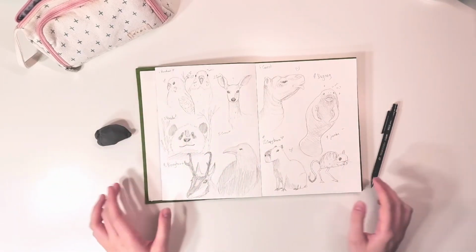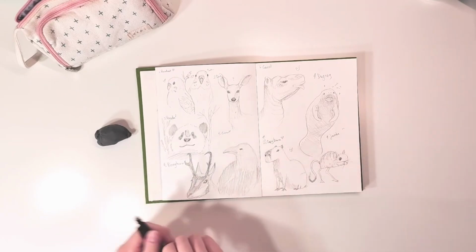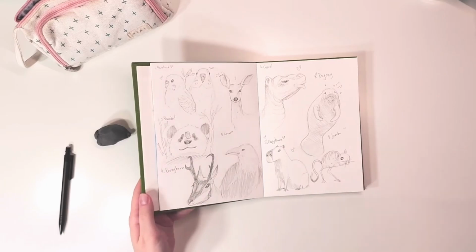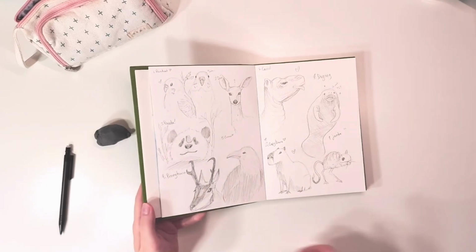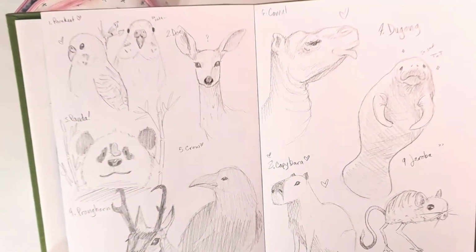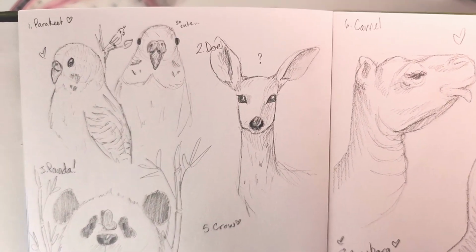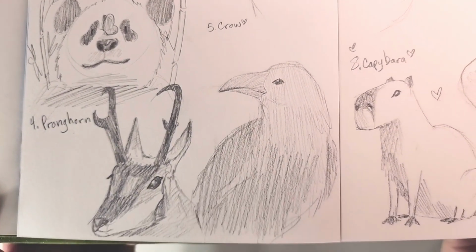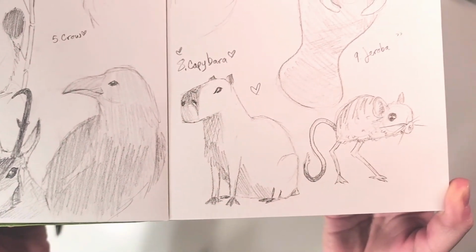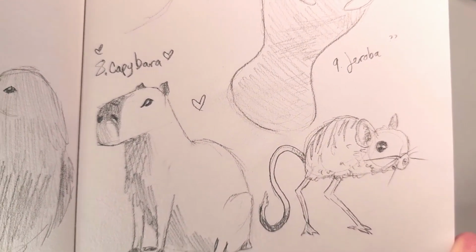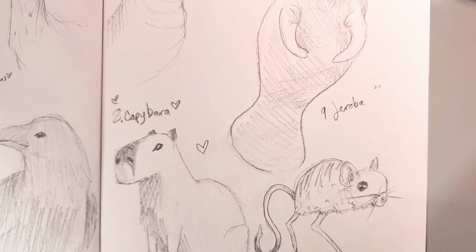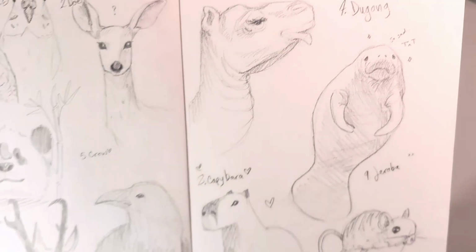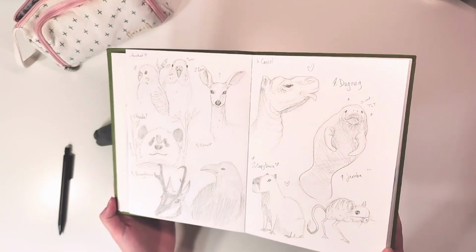But yeah, here is the final spread of our randomly generated animals that we were able to sketch today. I was feeling very happy, very proud of myself that I was able to do the entire spread, and you know what? I tried my best. So yeah, we ended up getting a parakeet, a doe, a panda, a crow, and a pronghorn, all looking relatively good. We also got a capybara, we got a Jaroba, again, the pew pew thing from Star Wars, a dugong, sea cow, whatever, and a camel.